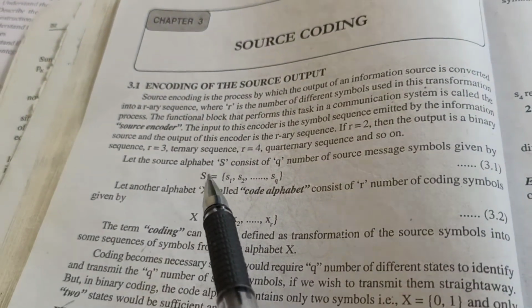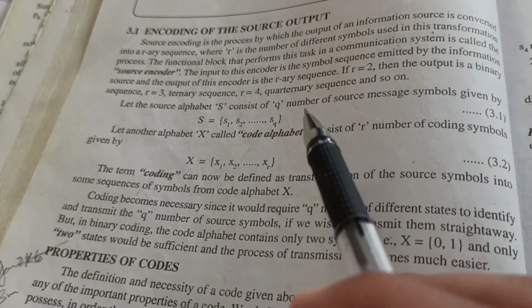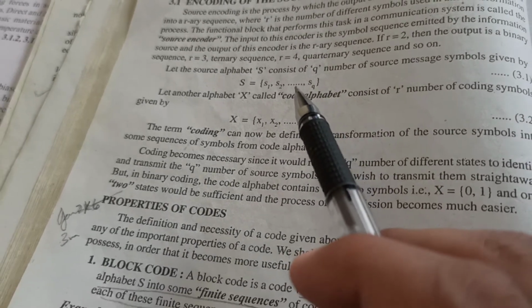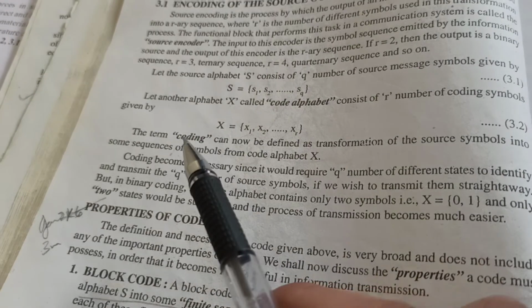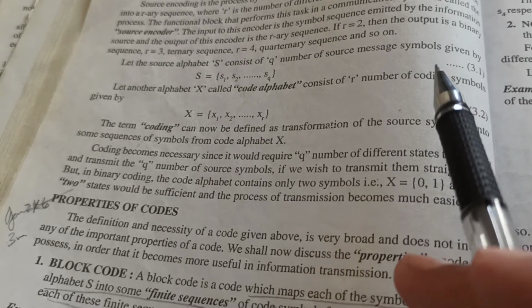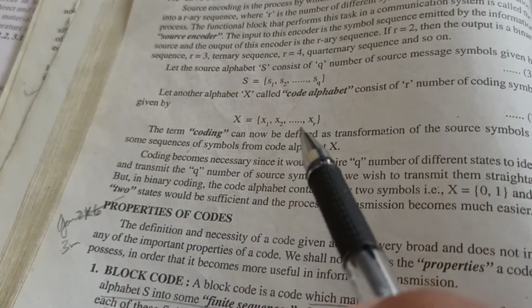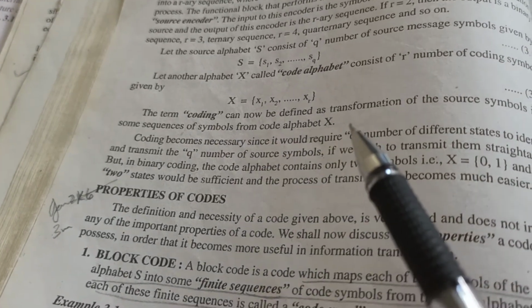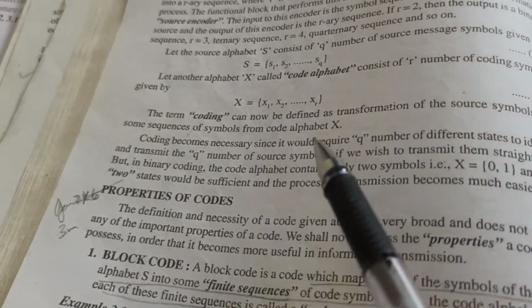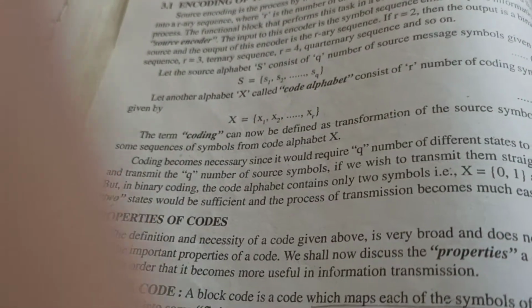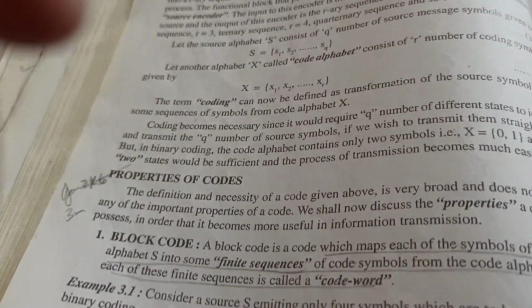So let us consider a simple example. Let the source alphabet S consist of Q source message symbols, given by S = {S1, S2, S3, ..., SQ}. Let another alphabet X, called the code alphabet, consist of R coding symbols, given by X = {X1, X2, ..., XR}.